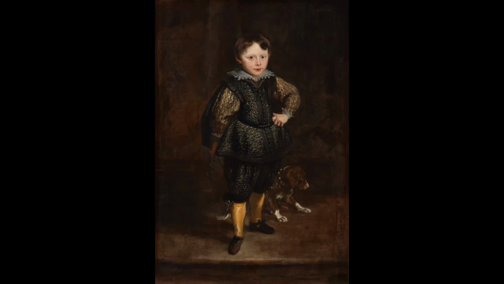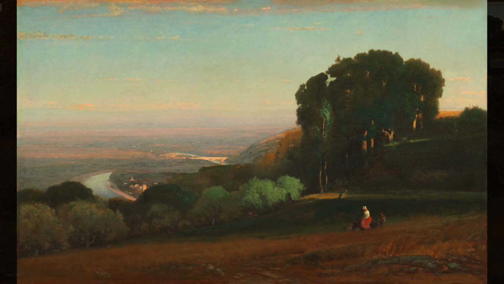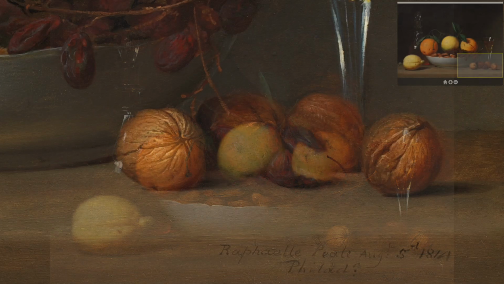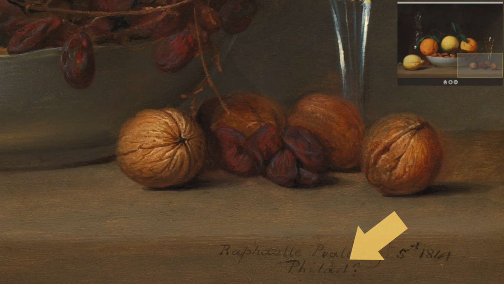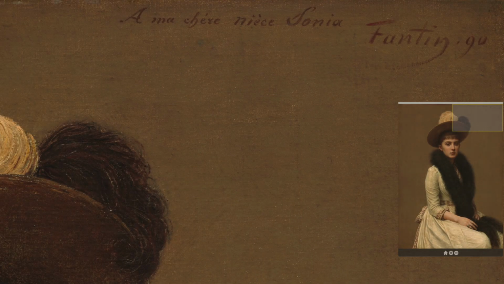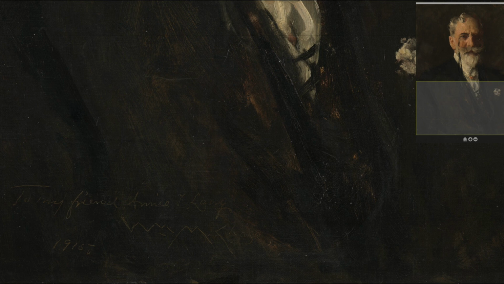I also noticed that masters would sometimes include other information. Very often, their signatures would include the year that the painting was completed. Sometimes they would include the location of the scene. And once in a while, they would write on the front the dedication to the patron or the loved one. This one in particular almost looks like he scraped in his dedication, doesn't it? So we can learn a lot about signing our work by observing what the masters did.